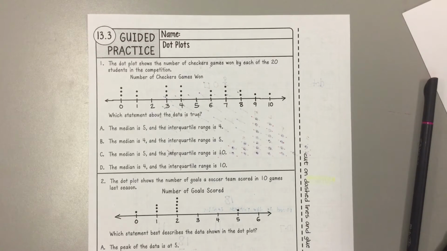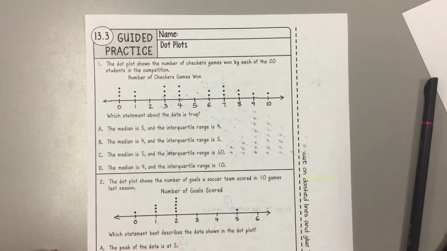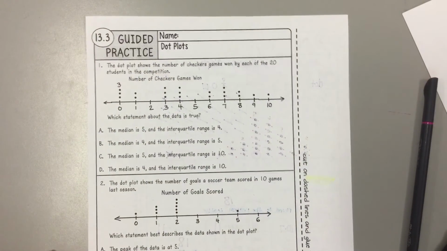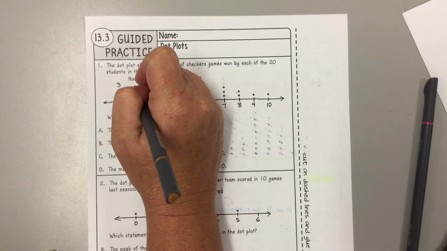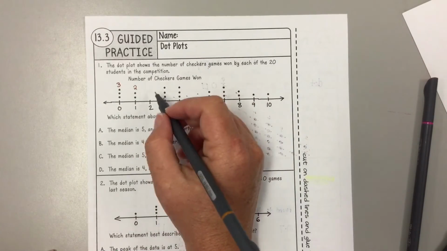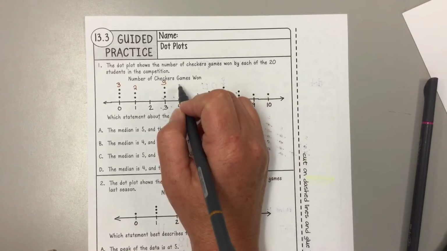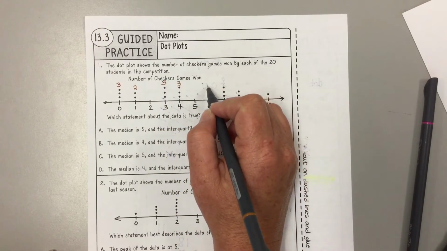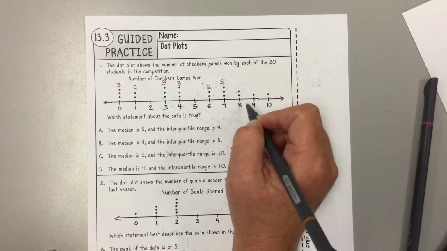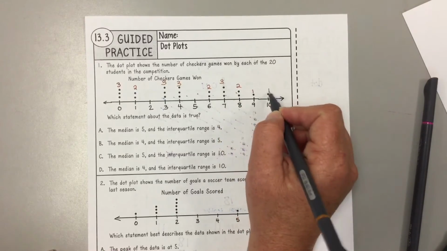All right, it says the dot plot shows the number of checker games won by each of the 20 students in the competition. Number of checker games won. So there were 3 that didn't win any games. That's probably me. 2 people won 1 game. Nobody won 2 games. 3 people won 3 games. 3 won 4. 2, 3, 2, 1, 1.